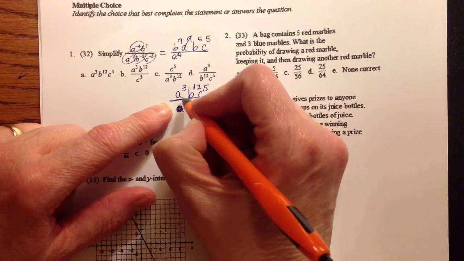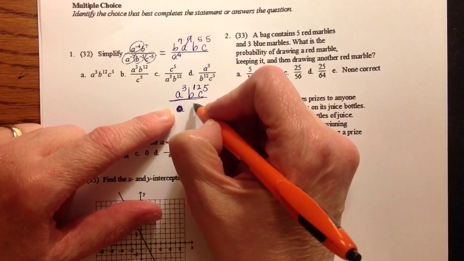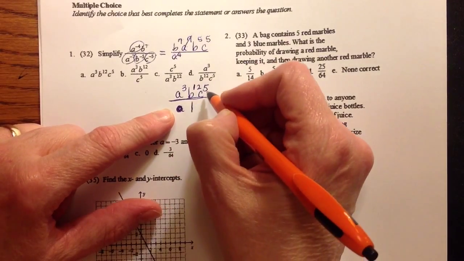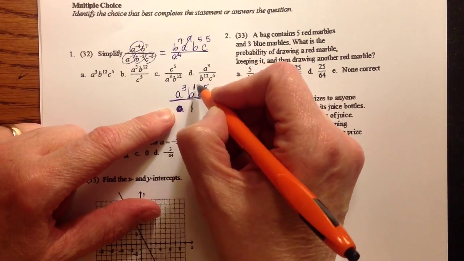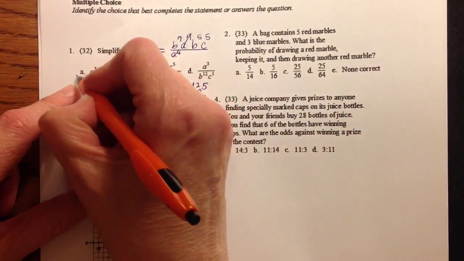So you can see that I don't have a denominator. That's understood to be 1 divided by 1, and then that would just give you the A cubed B to the 12th and C to the 5th, which is A.